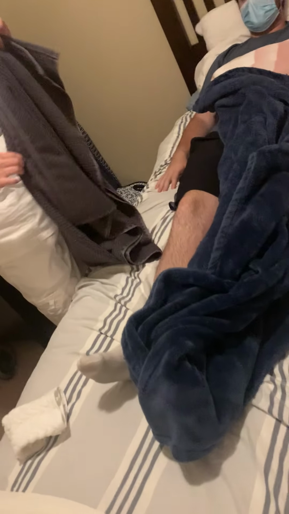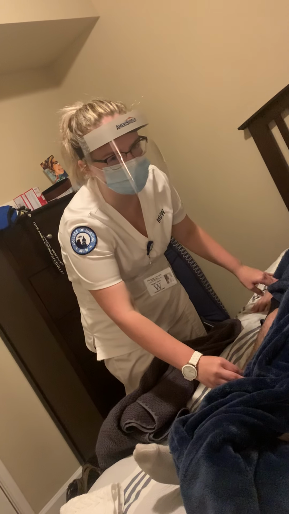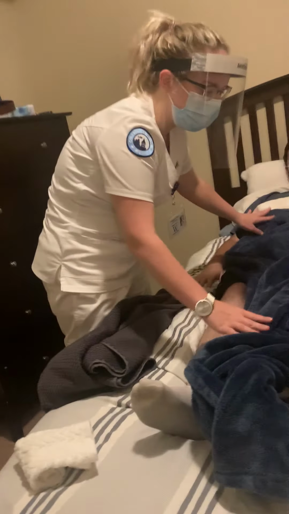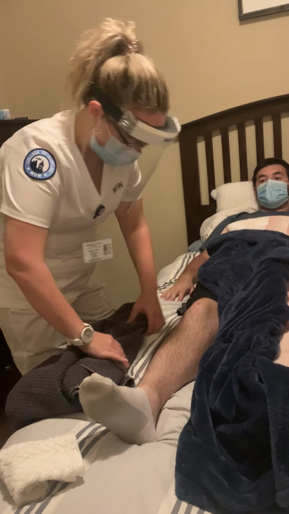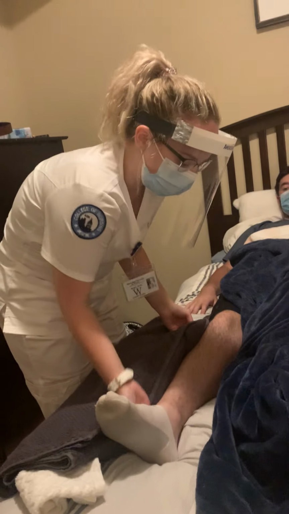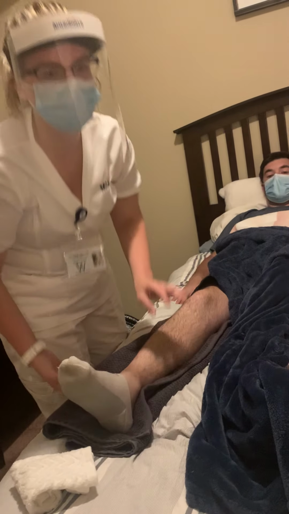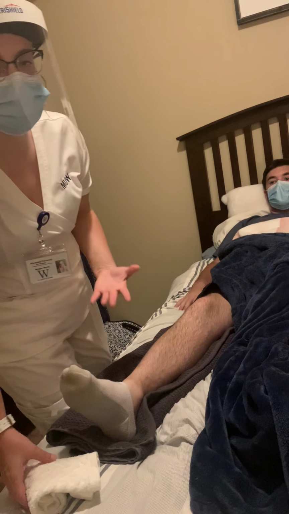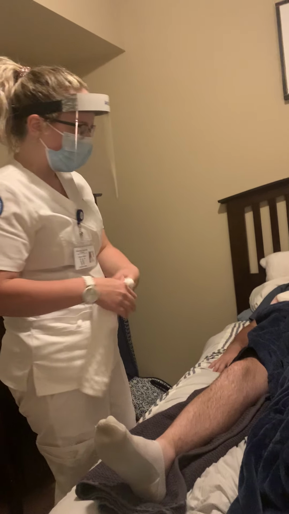Okay. You always want to promote privacy, so you always want to keep him covered as much as possible so he's not exposed to anything. You're going to lift his leg up, always having support around the joints because they might not be strong enough to lift it themselves and you don't want them to hurt themselves.